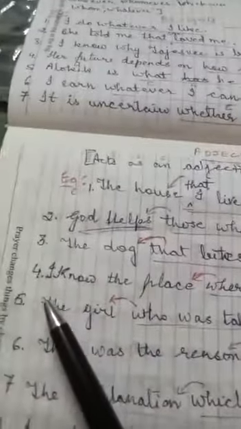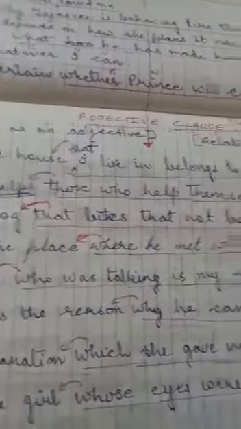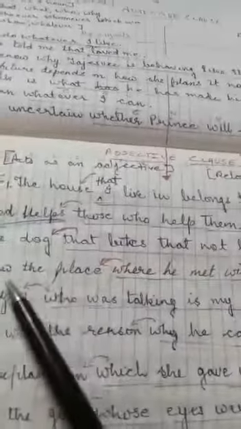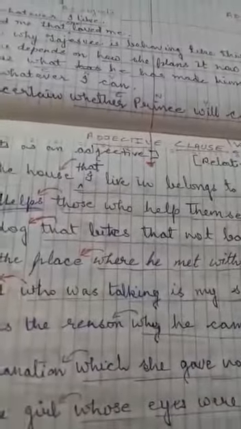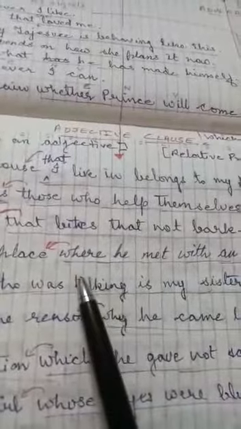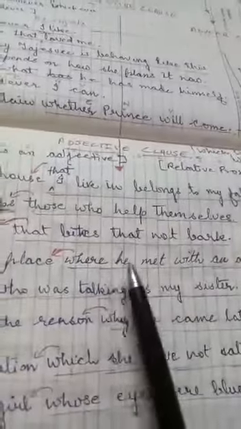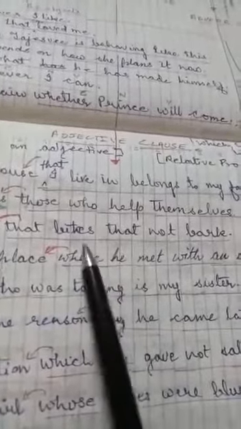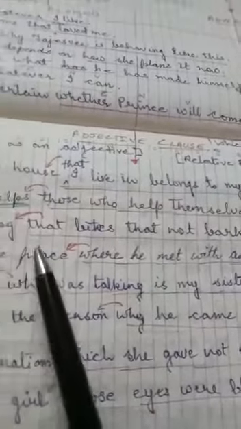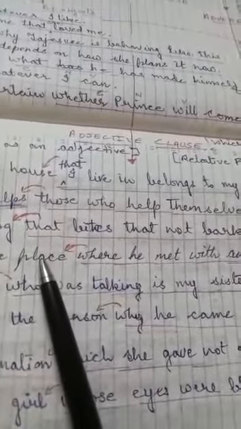The next sentence: I know the place where he met with an accident. When you read this sentence, the adjective clause is "where he met with an accident". Here when we talk about "where he met", it means they are talking about that place, describing the place where he met with an accident.